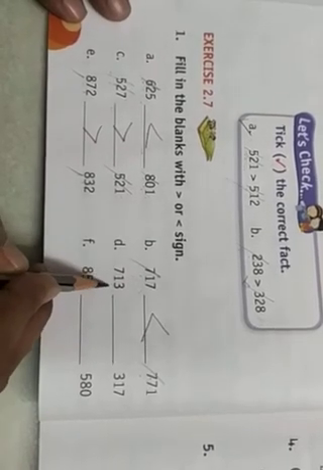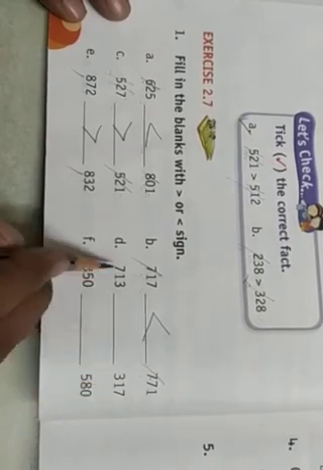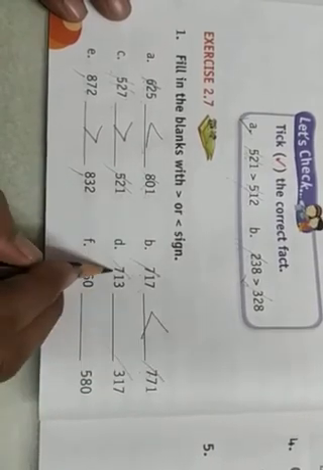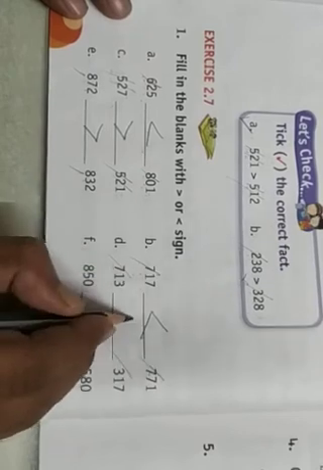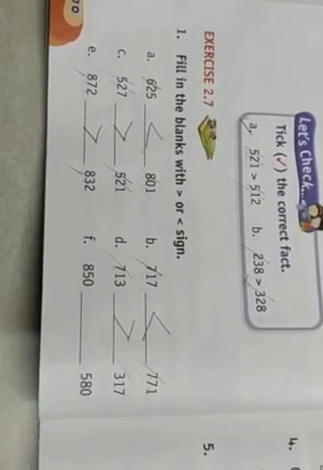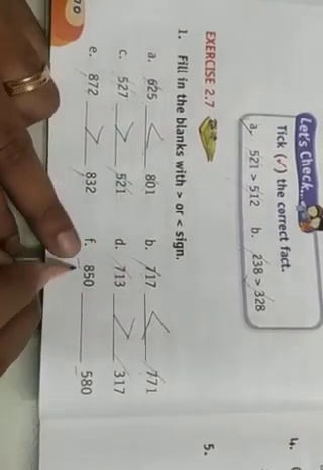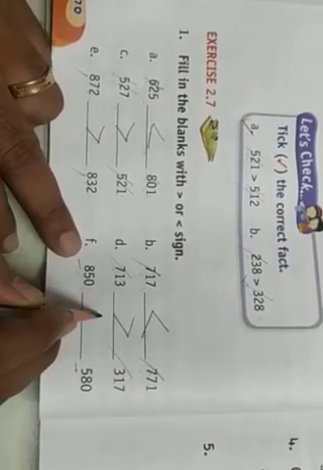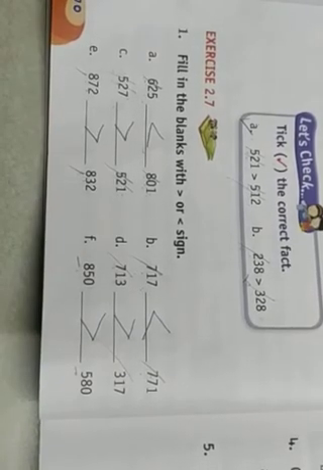Okay. So 713 and 317. At the hundreds place it is more, so this number, 713, is greater than 317. Okay. Any doubts? 850 and 580. At the hundreds place this is 8 and this is 5. So this is greater than this. Of course this is greater than this. Okay. Followed? Any doubts in this?